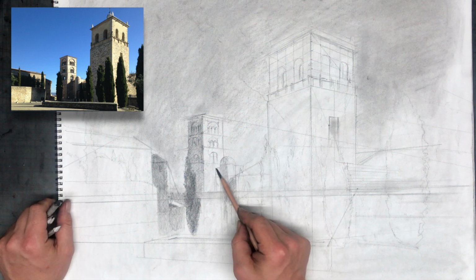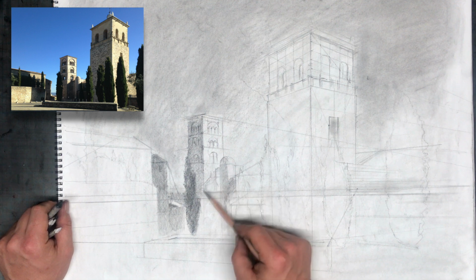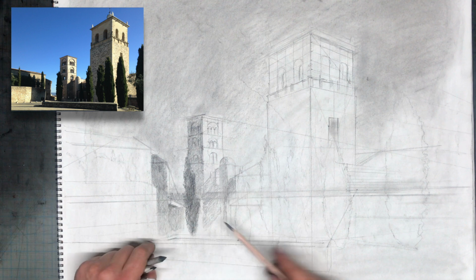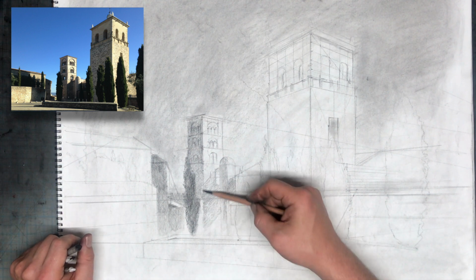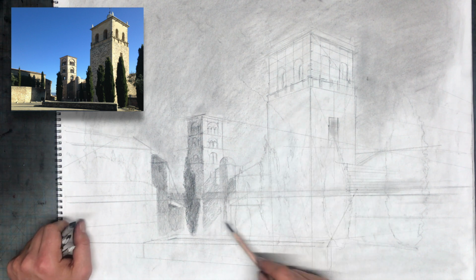Then we have cast shadows running this way, running across, running down. Okay, so I'm going to work on the background a little bit here and here and here. I'm going to speed this up so I don't put you to sleep. And then when I'm done with this, we'll deal with the larger tower and some of the foreground trees.